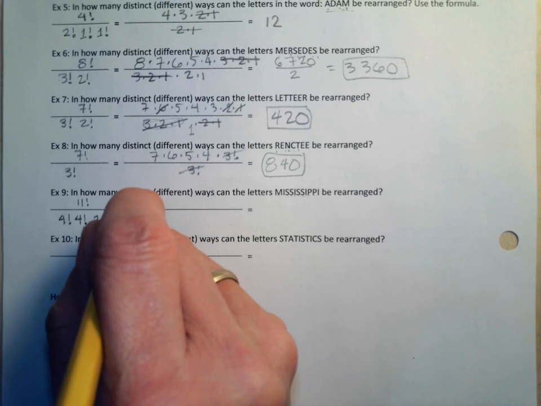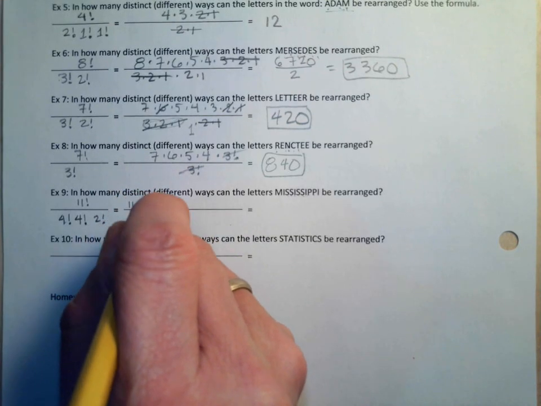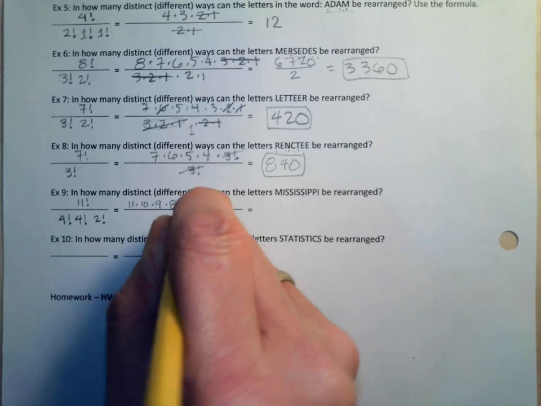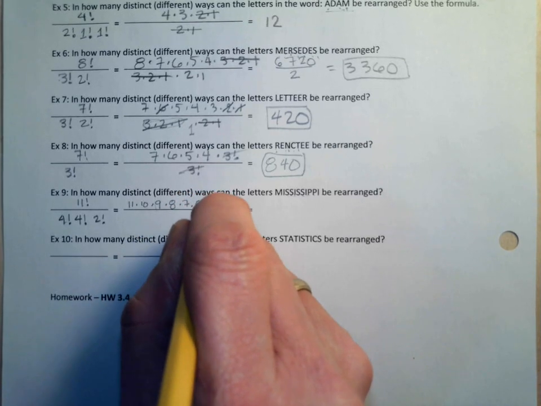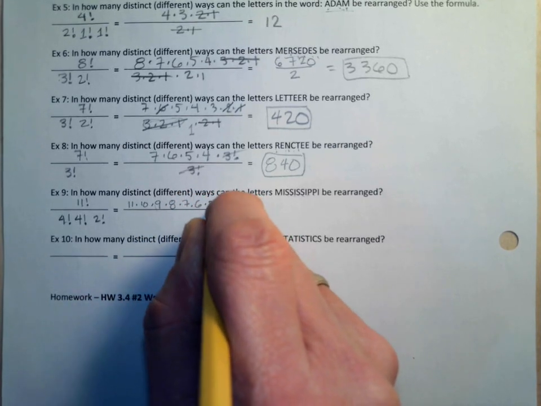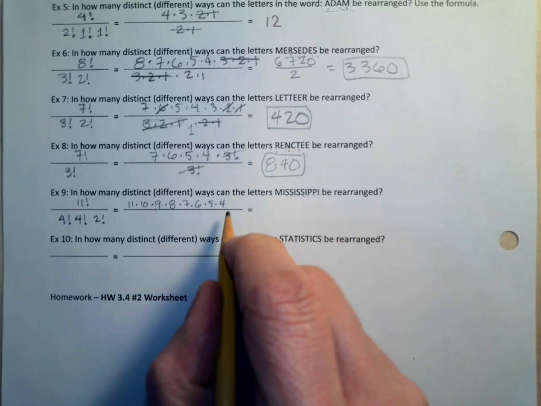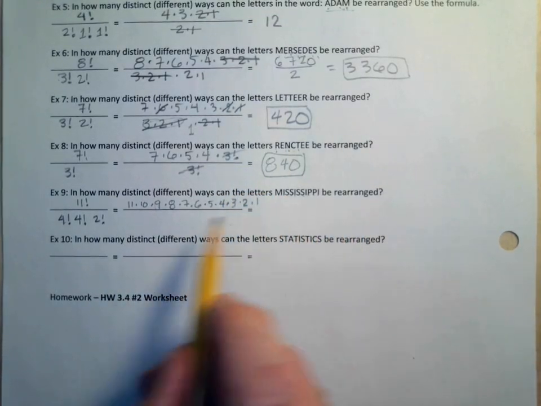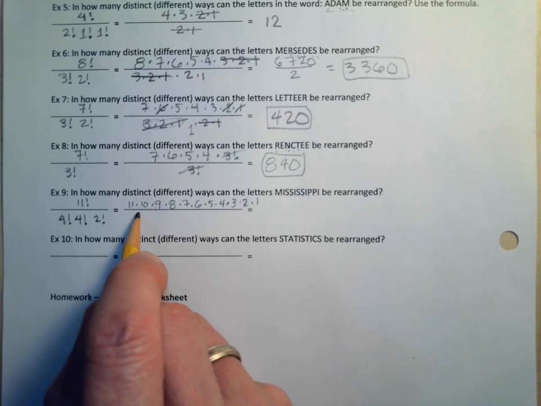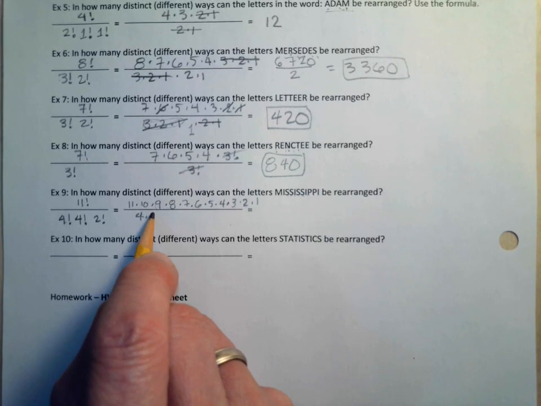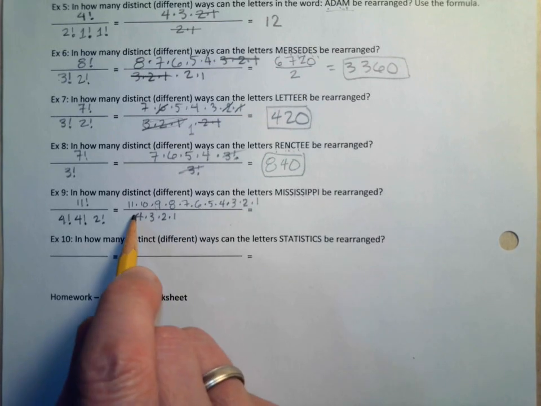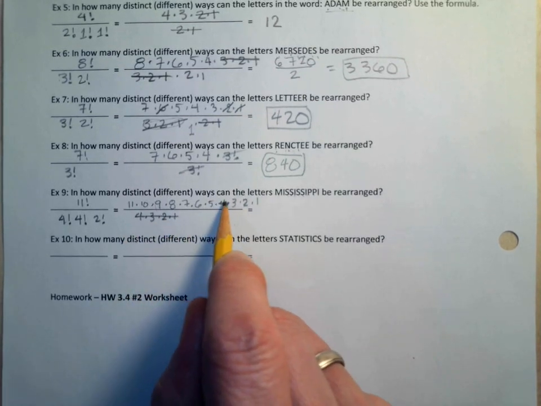Okay, so 11 times 10 times 9 times 8 times 7 times 6 times 5 times 4 times 3 times 2 times 1. All right, and then 4 factorial, 4 times 3 times 2 times 1. I'm going to cancel this one with that.